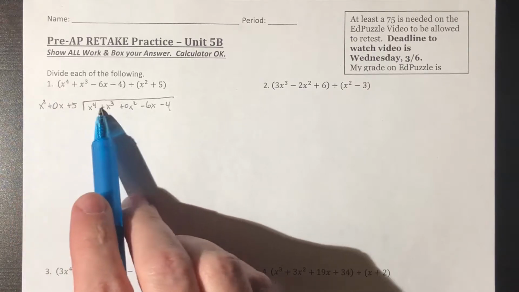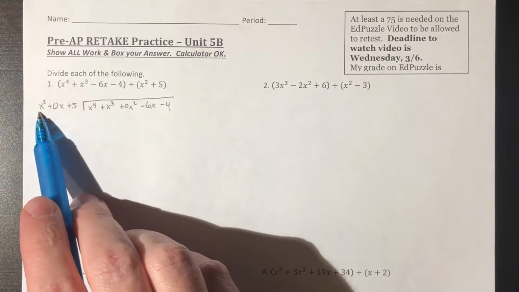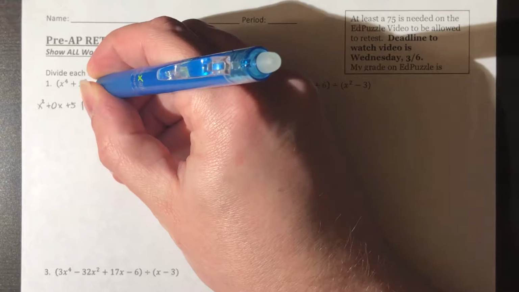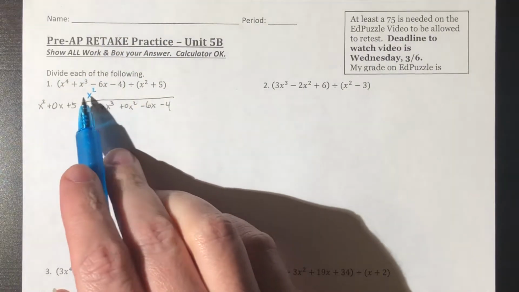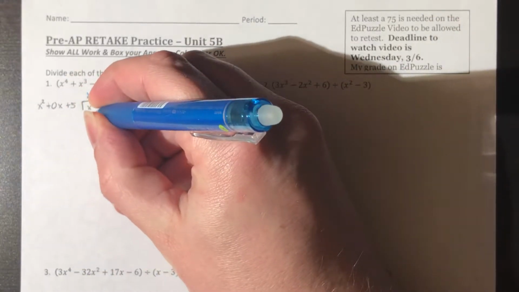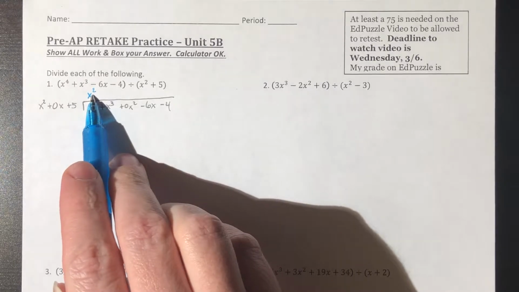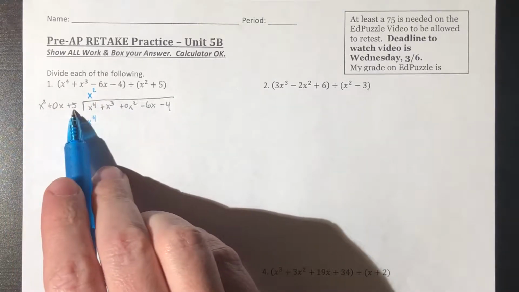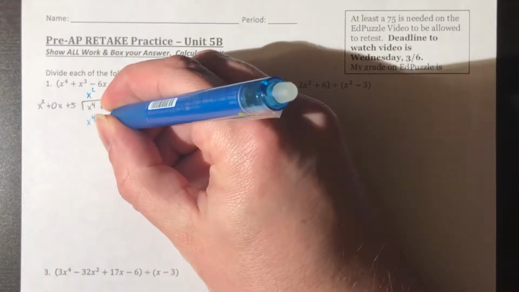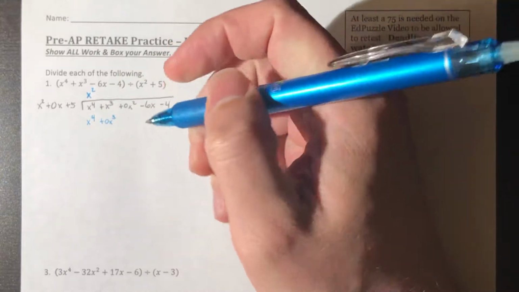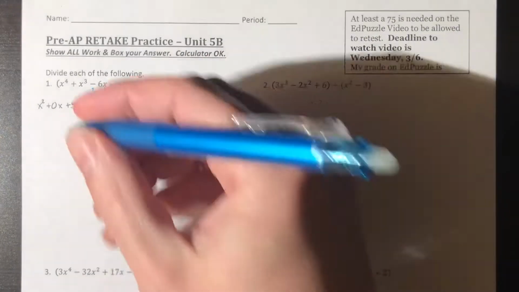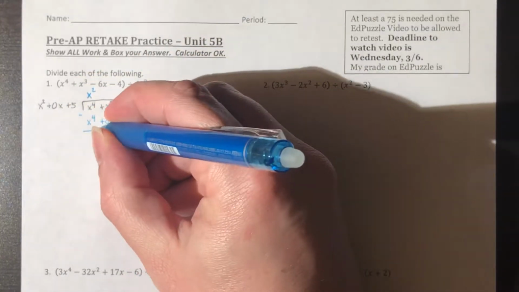Now when I'm doing long division, to start with, all I care about is these first terms. So what do I need to multiply x squared by so that it gives me x to a power of 4? That's going to be x squared. And then I do that multiplication. I multiply x squared by x squared, and it gives me that x to the power of 4. But I also multiply x squared by all parts that are in front here, every single part of it. So not only do I have x power 4, but I then have plus 0 x cubes, and then plus 5 x squareds. And in long division, you are subtracting.